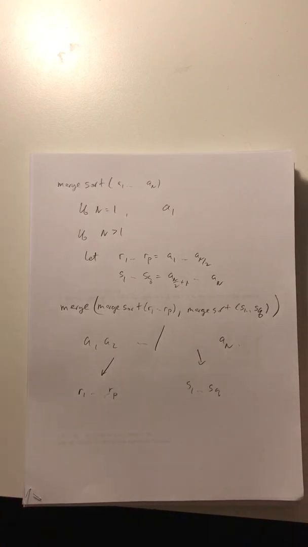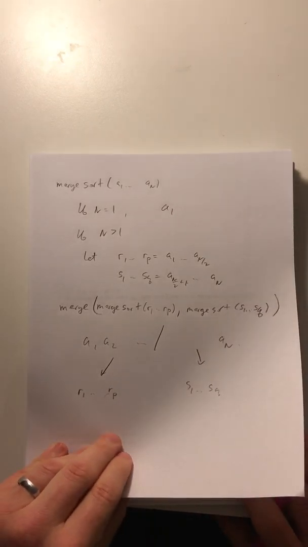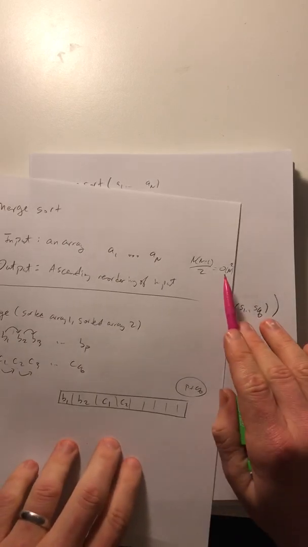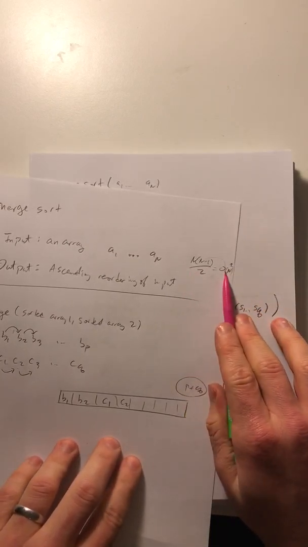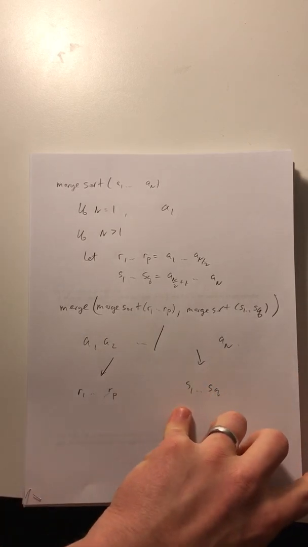So, maybe it's not clear why this actually does better than the n squared algorithm that compares all of the pairs. Here we had this n squared algorithm. Here we have some other algorithm. How do we know it's better?